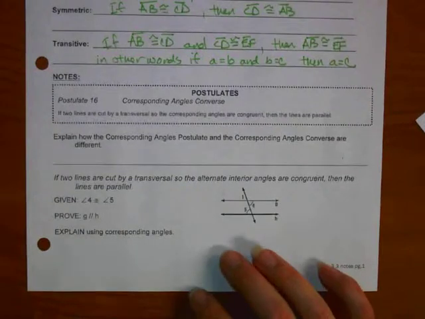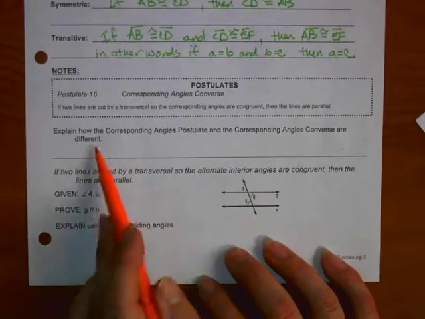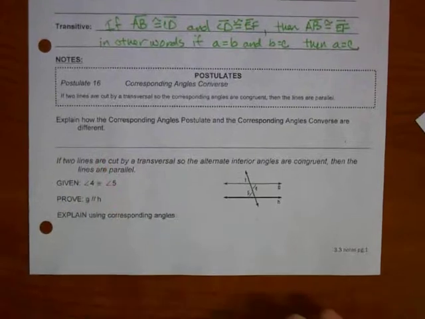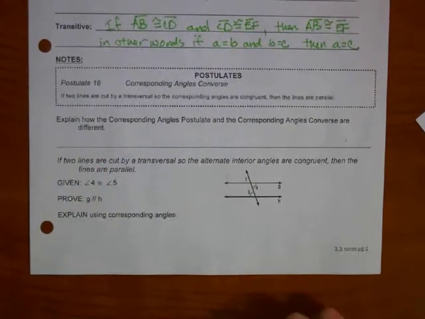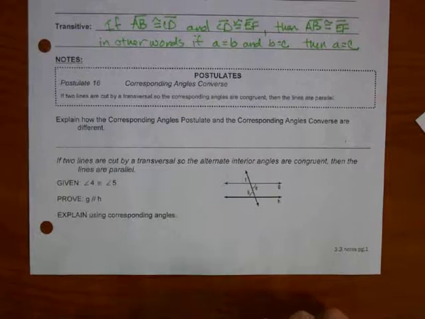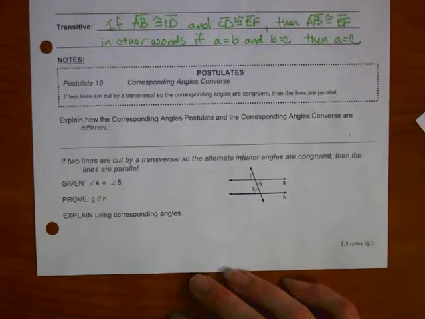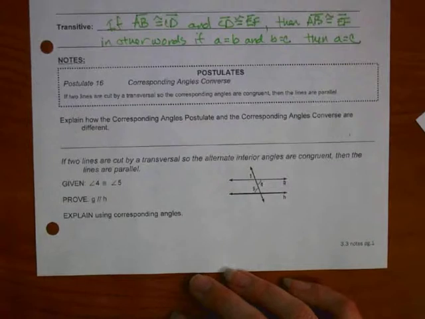Explain how the corresponding angles postulate and the corresponding angles converse are different. What would you say for that? How is this one different than the one we learned before? What happens when you make a converse statement? Maeve, what were you going to say? Oh, no, tell me. You don't have to answer that question.